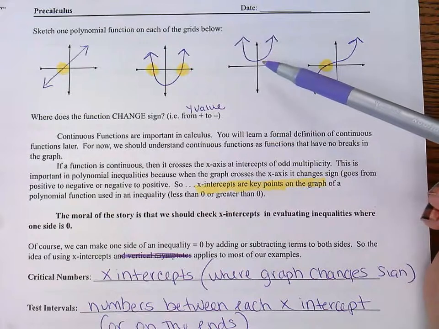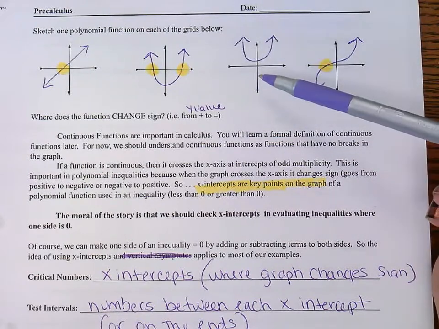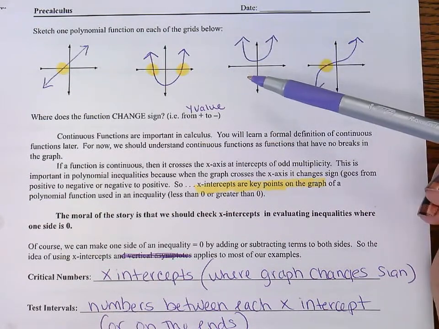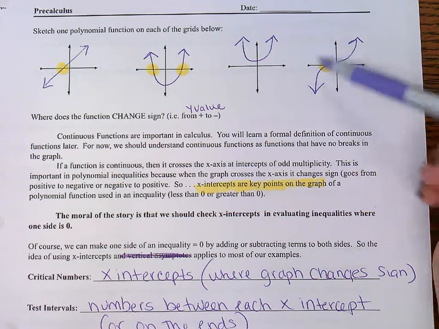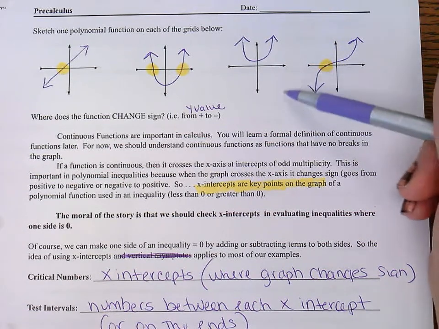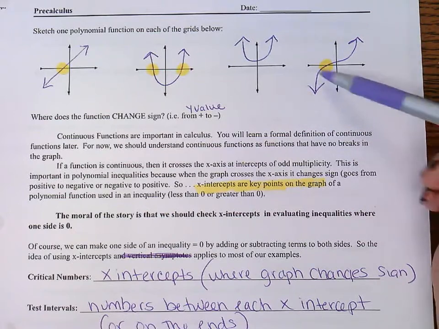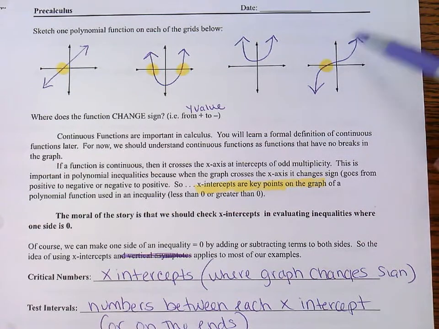This graph would have no test intervals, so there's nowhere that we would need to test. Either all the answers are positive above 0, or all the answers are negative below 0. And over here, there's only one x-intercept, so you would test the interval to the left of the x-intercept and the interval to the right of the x-intercept.